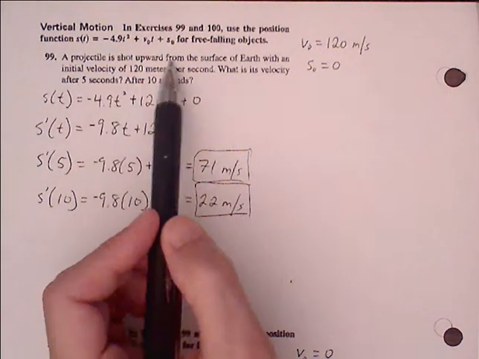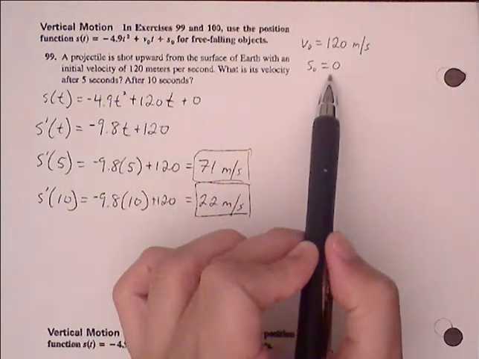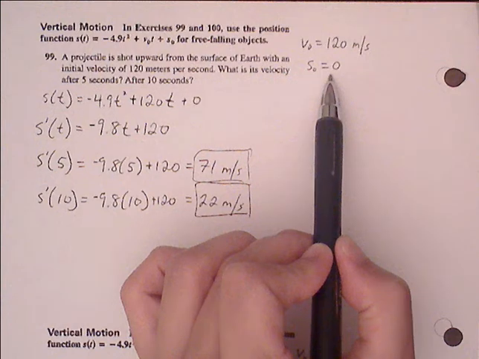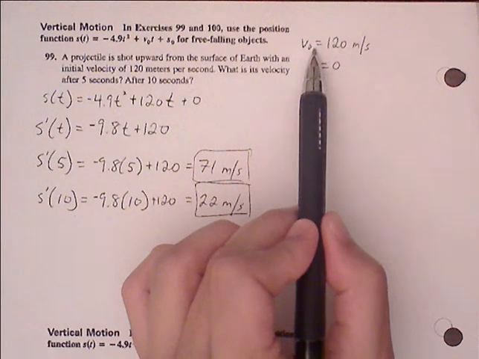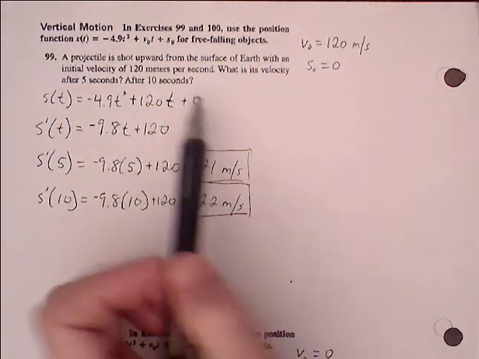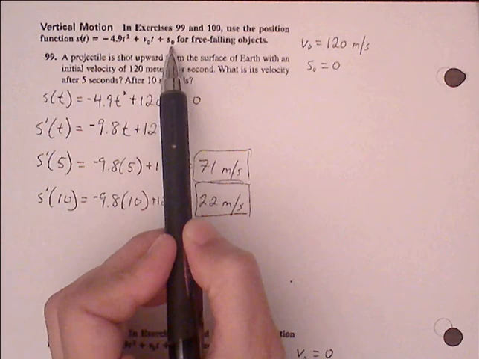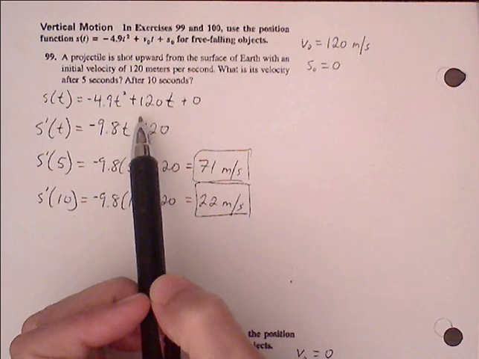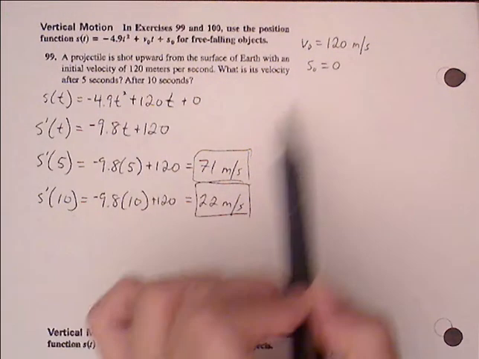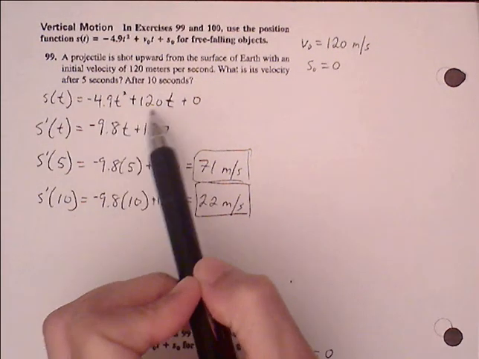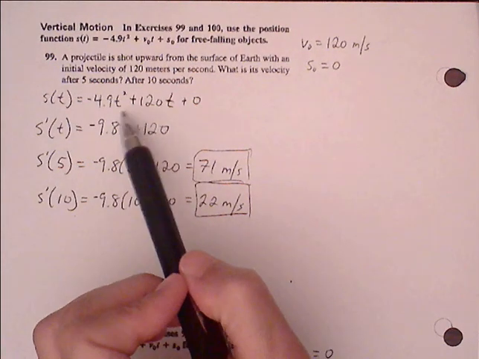A projectile is shot upward from the surface of the Earth. So the object is going to start off at 0, and initial velocity 120 meters per second. So this object is moving upward with an initial velocity of 120. So we can create our position function: replace V sub 0 with 120, S sub 0 is 0. So we get negative 4.9 t squared plus 120 t plus 0, which is just negative 4.9 t squared plus 120 t.